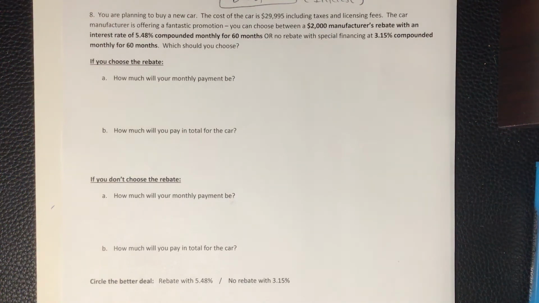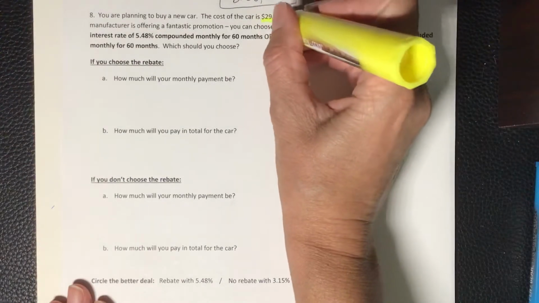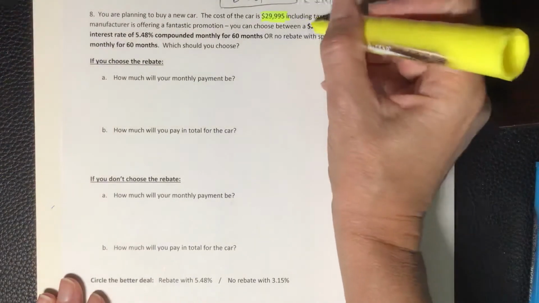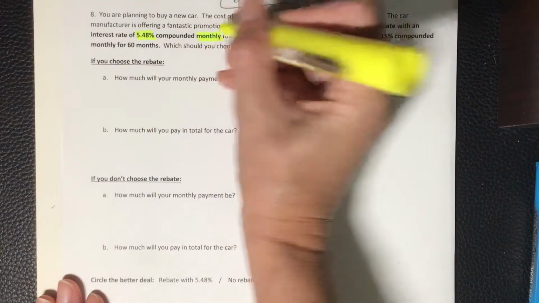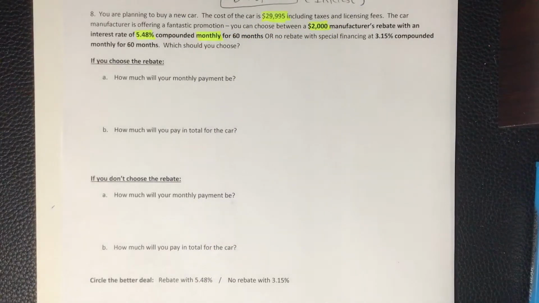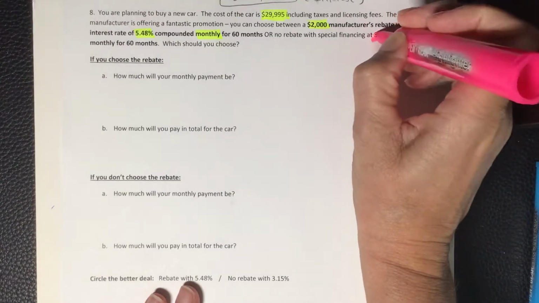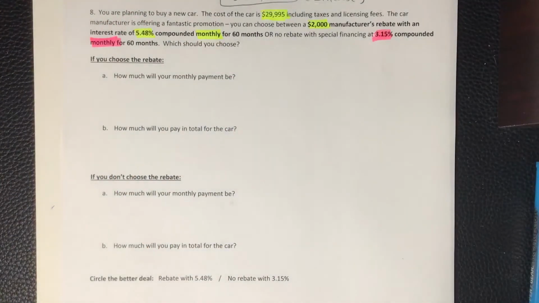Okay, we're looking at number 8 on the exam 3 review. On this one, we're looking at buying a new car. We have the cost of the car here: $29,995. You can either do a $2,000 rebate with a rate of 5.48% compounded monthly, or you can choose not to do the rebate and get 3.15% compounded monthly. And both of these are going to be for 60 months.